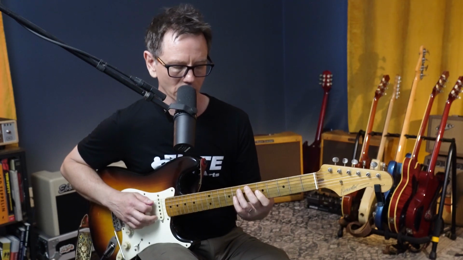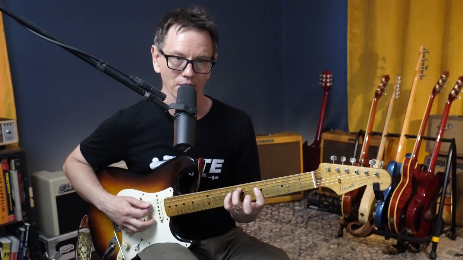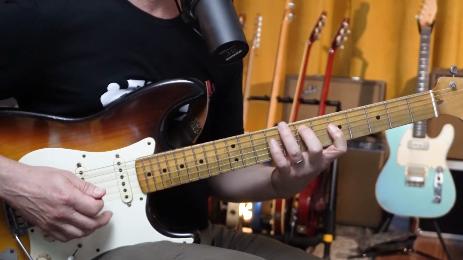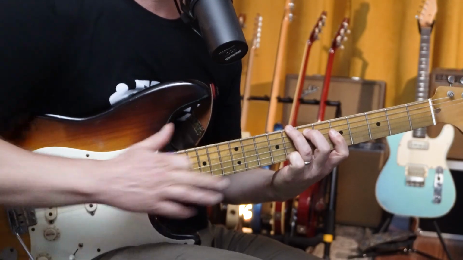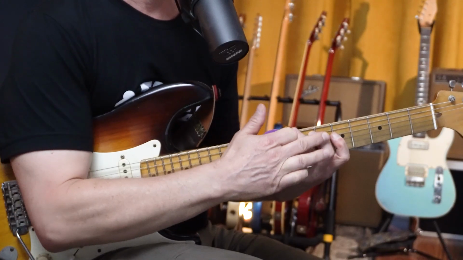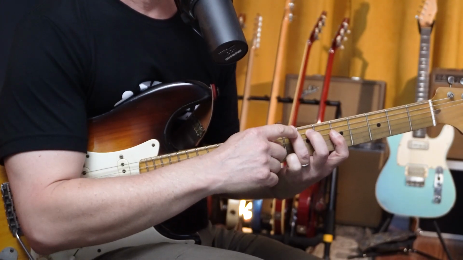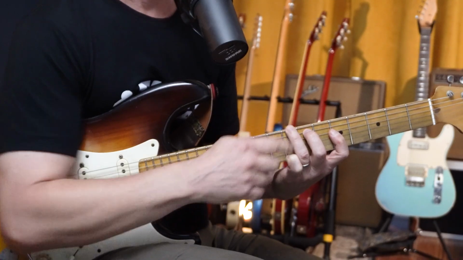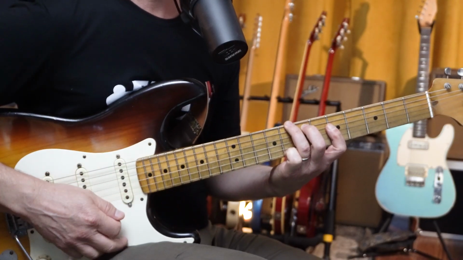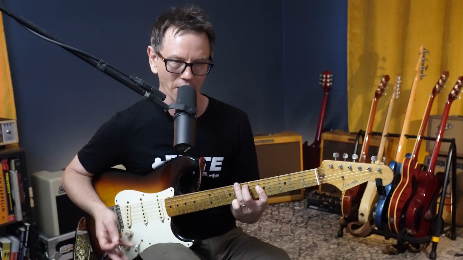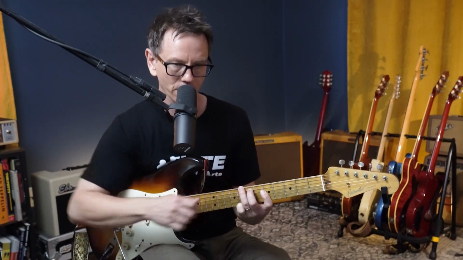Now, to back up for a second, if you're comfortable with the CAGE system, this is a G chord shape, right? There's my G chord, but it's a C chord because I'm at the 8th fret. We don't usually play C like this because it's a weird shape to get into. But if you're looking at it from a CAGE perspective, there's your G chord.